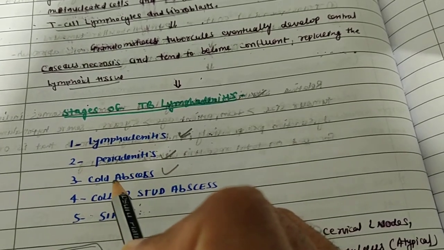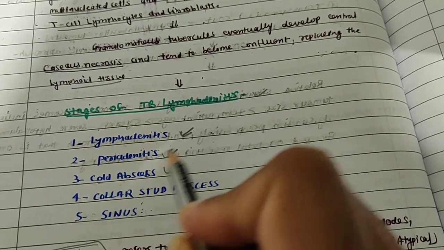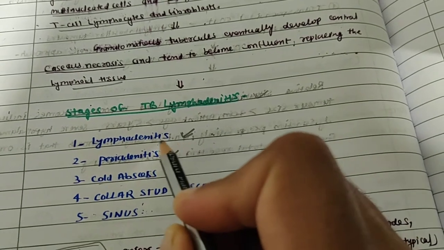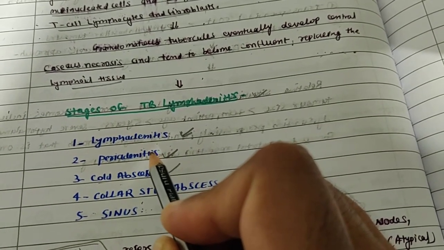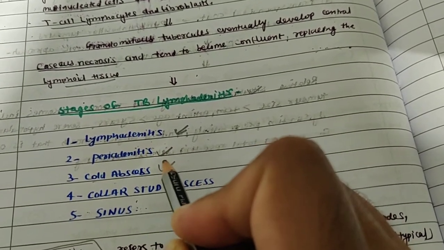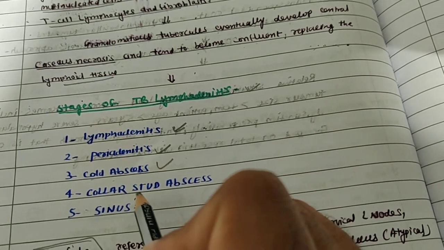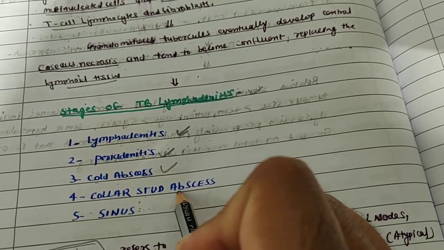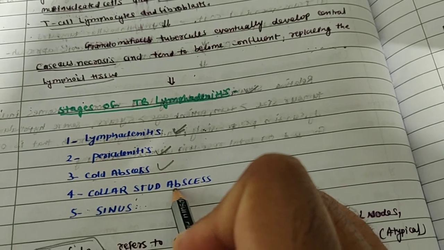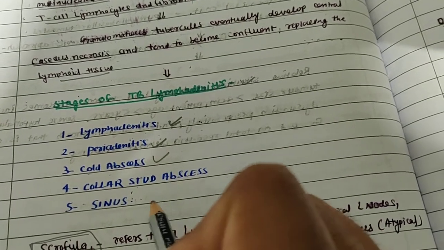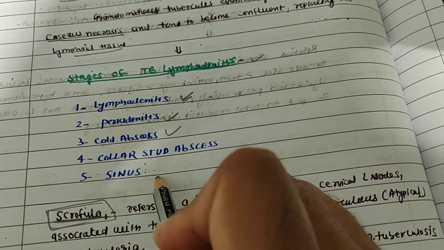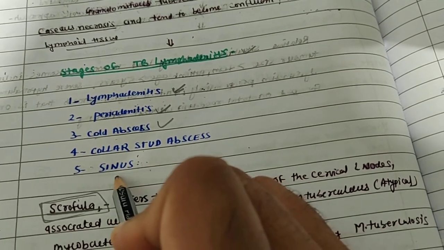The third stage is abscess: abscess formation by coalescence at multiple sites in the neck, ultimately leading to a collar stud abscess. In this stage there is gross abscess formation in the neck. Ultimately, this abscess collection discharges, leading to sinus formation.